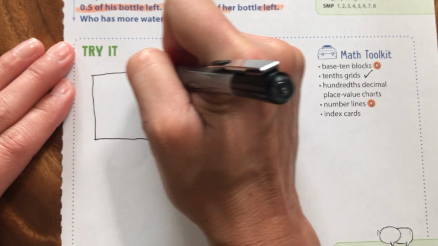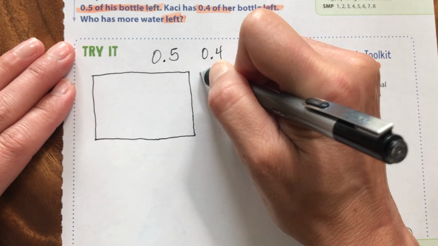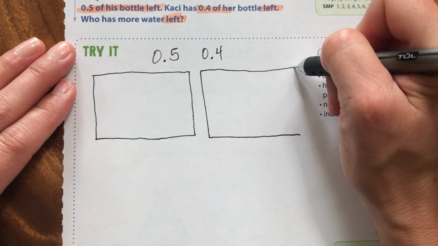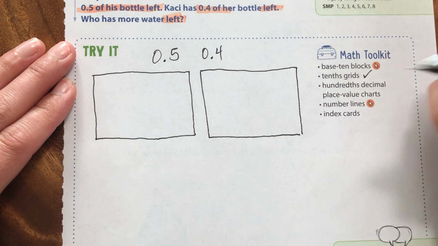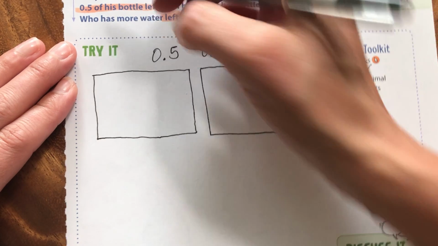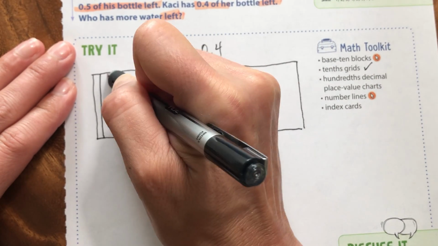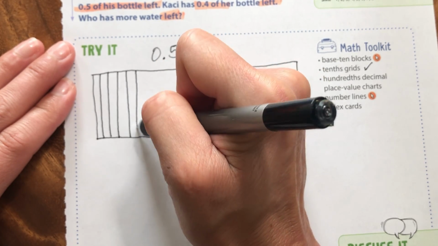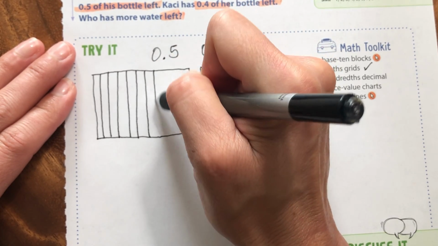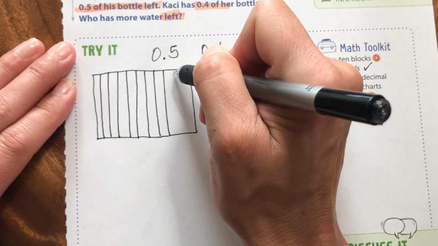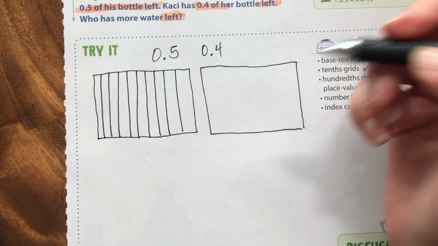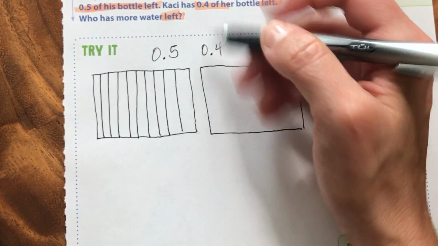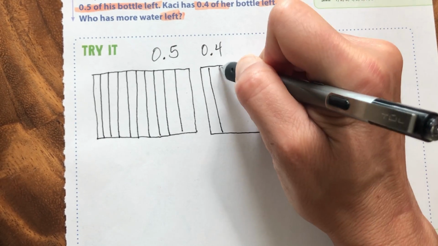I have my tenths charts, and they should be equal sized, but because I'm not using a ruler, they're not going to be perfect here, but we're going to assume that these are two equal sized charts. And you can see I got a little big on the end there, but that should be 10. 1, 2, 3, 4, 5, 6, 7, 8, 9, 10. And again, we're assuming that those are all equal.